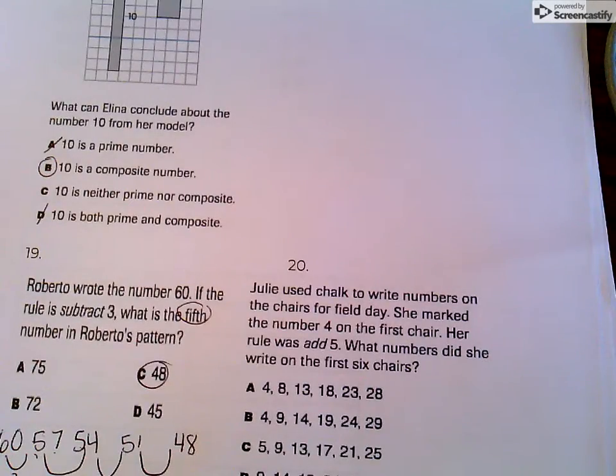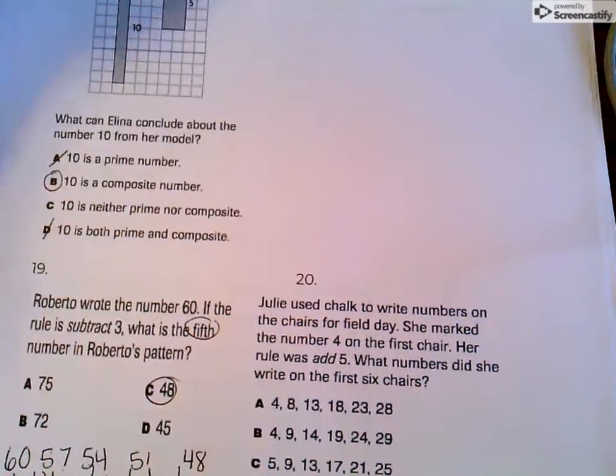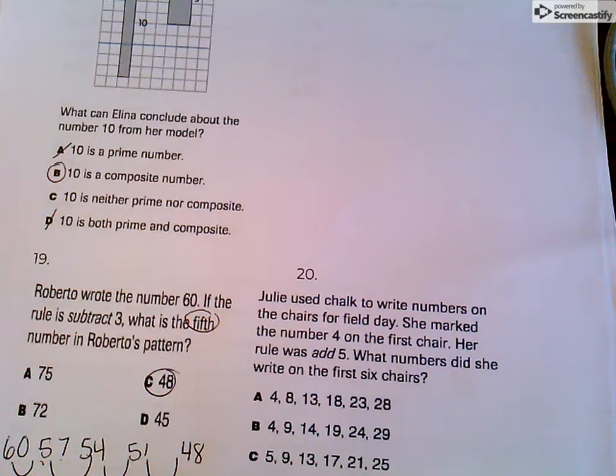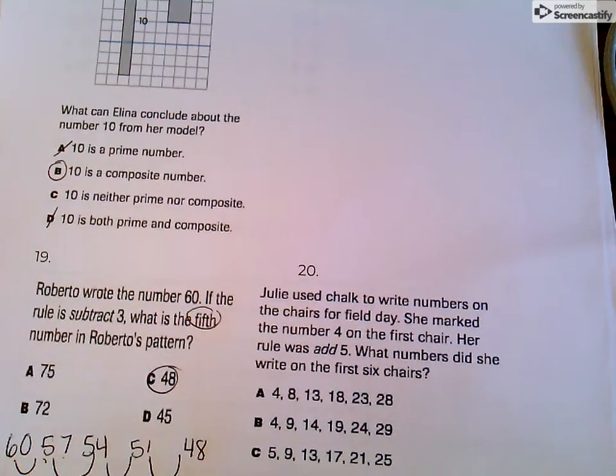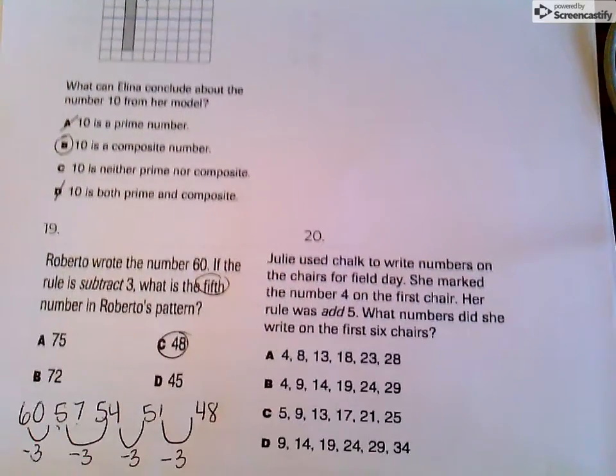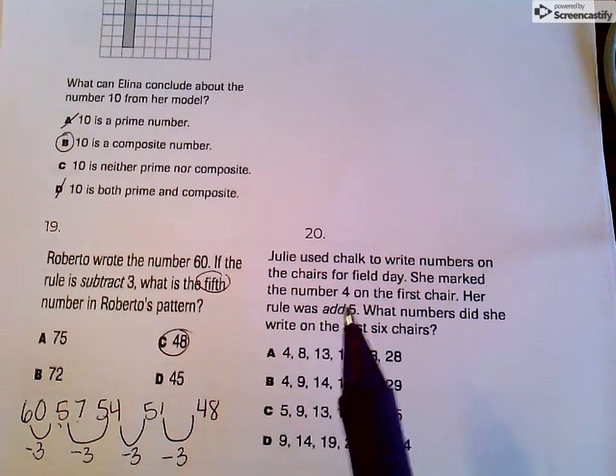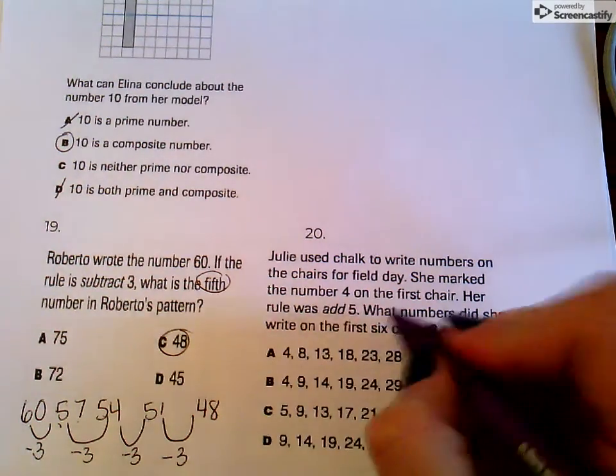20. Julie used chalk to write numbers on the chairs for field day. She marked the number 4 on the first chair. Her rule was add 5. What numbers did she write on the first 6 chairs? So she started out with the number 4, and her rule was to add 5 for the next chairs.